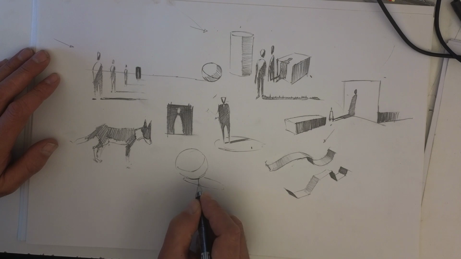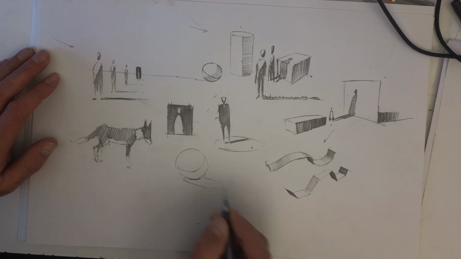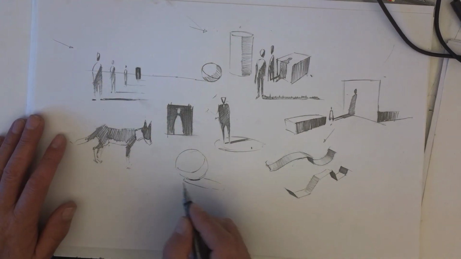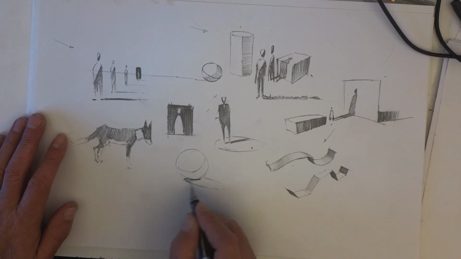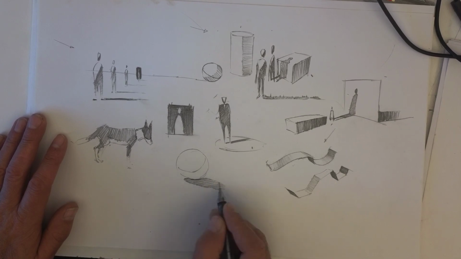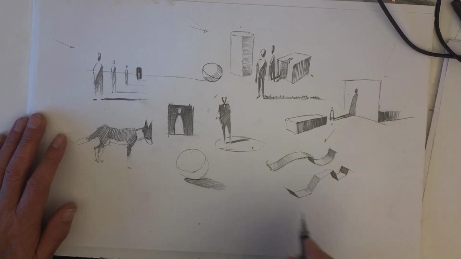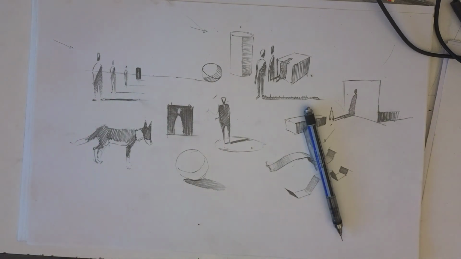There's a moment right here where the form hits the ground, and tucked deep into that space is a place where light doesn't get to. That's called occlusion. There's a little spot in there, and it's a shadow accent, and it's just sitting right in there, okay?